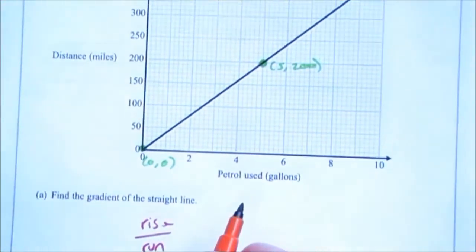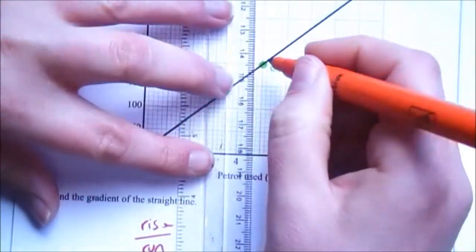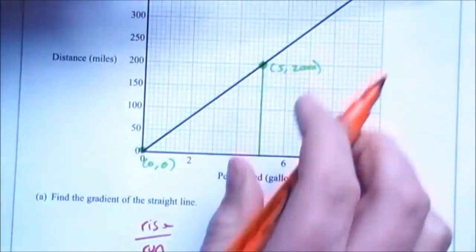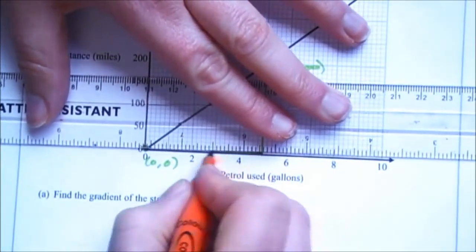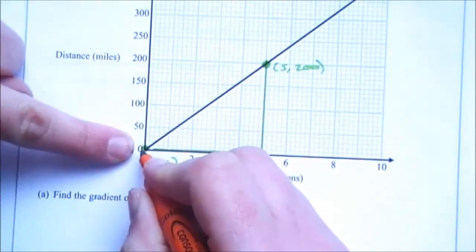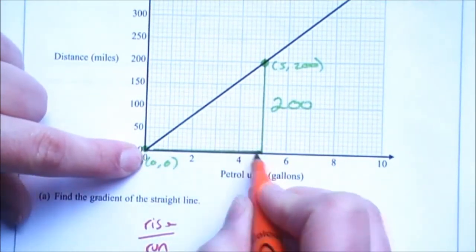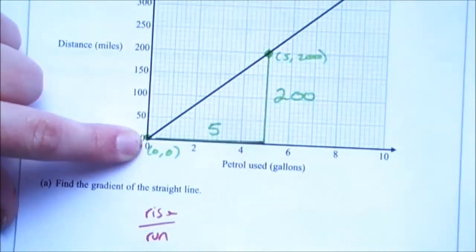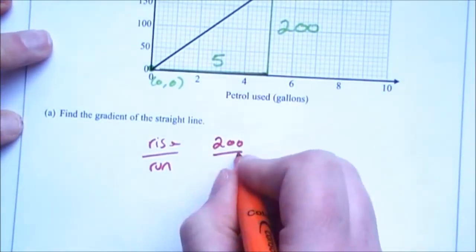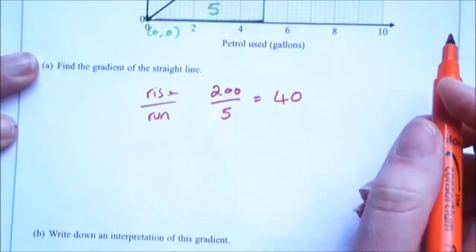So I'm using those 2 points. What I'm going to do is show the examiner that I know exactly what I'm doing, and I'm going to put a right angle triangle on these axes. And I'm going to show that I've got a rise of 0 to 200 and a run from 0 to 5. So a run of 5. So my gradient is going to be 200 divided by 5, which equals 40.